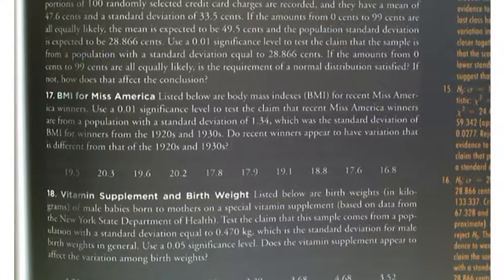So there's two things you got to decide, and I would decide them in this order. First of all, how many populations are you dealing with? Secondly, what parameter are you testing? So, first things first, how many populations are we dealing with?